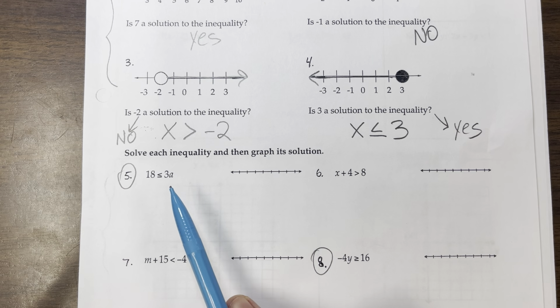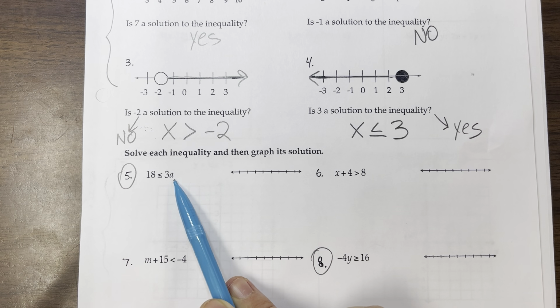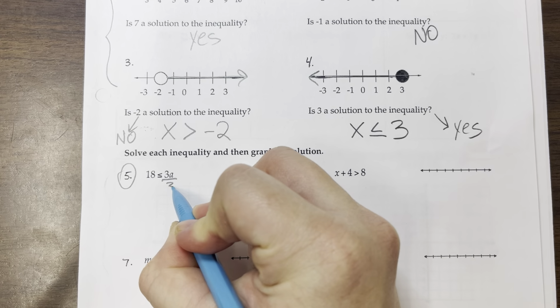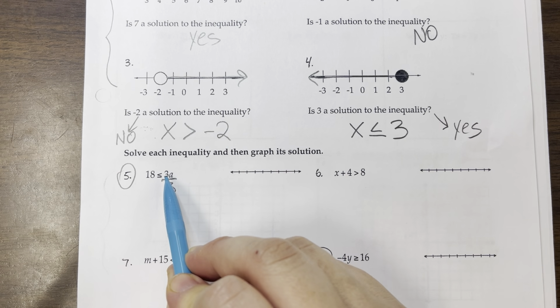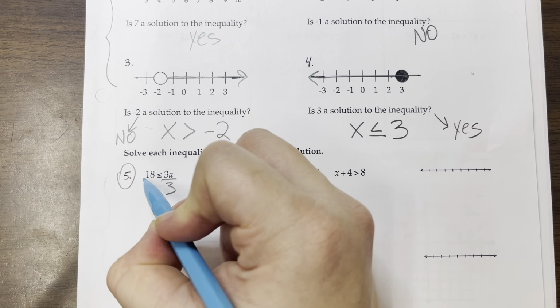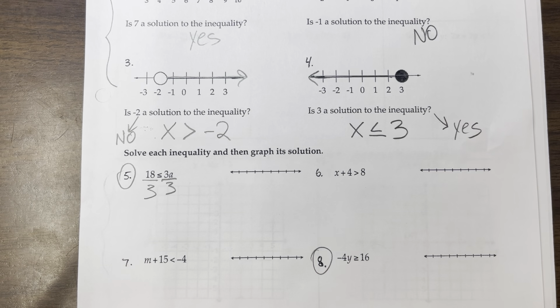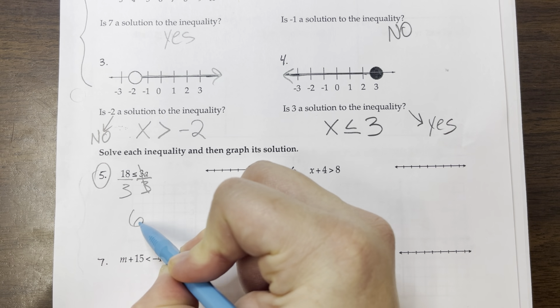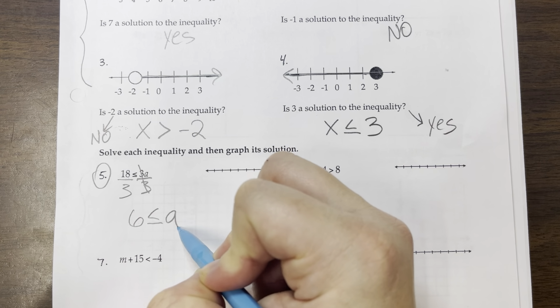So when we have an inequality that we need to solve for, we need to get our variable by itself. Right now the letter A is not by itself. How do we get it by itself? We do the opposite of what we see in the problem. So the opposite of multiplying by 3 is dividing by 3. Make sure you do that on both sides, because it'll cancel out on one side. 18 divided by 3 is 6. So you have 6 is less than or equal to A.